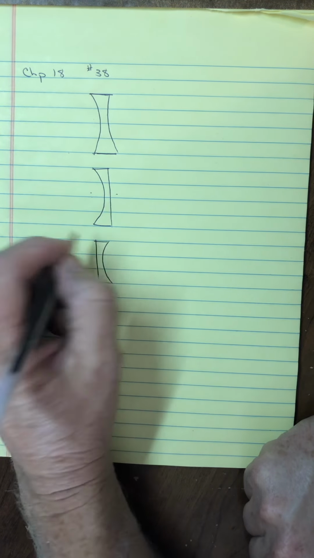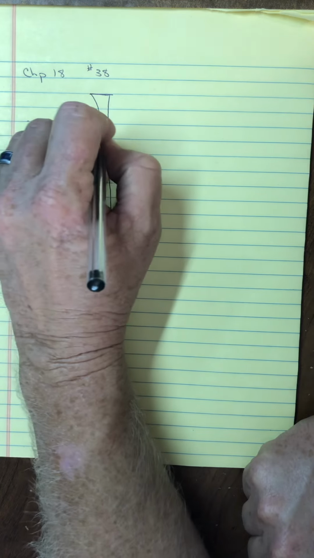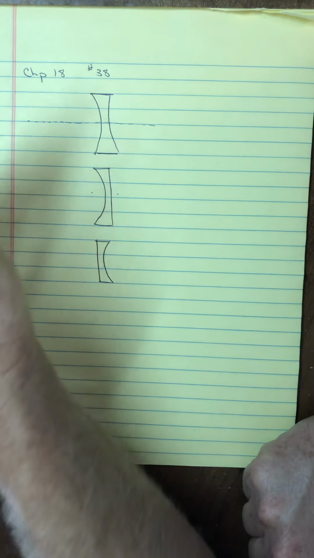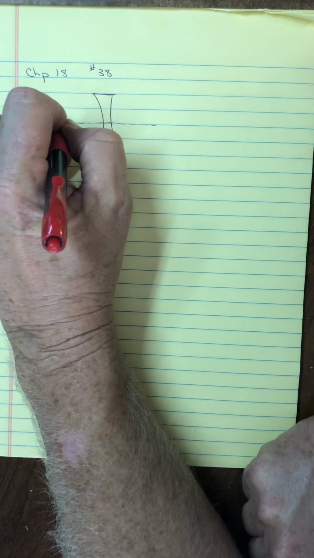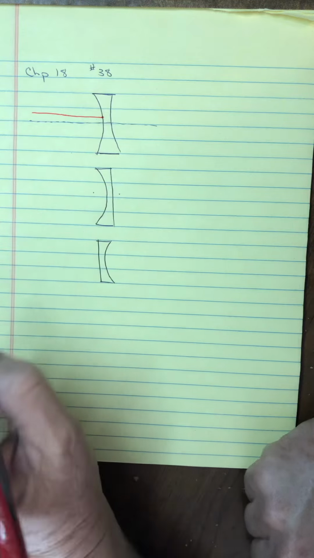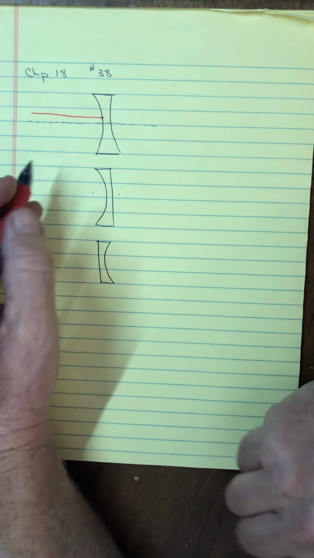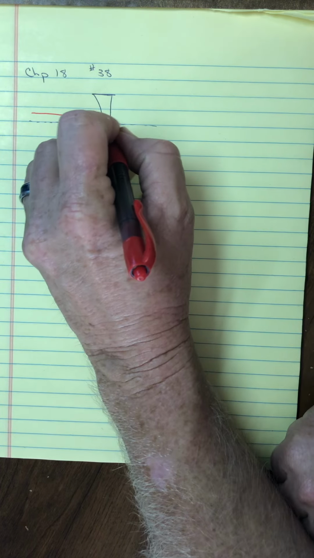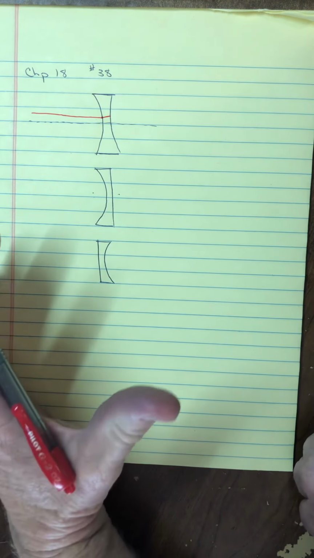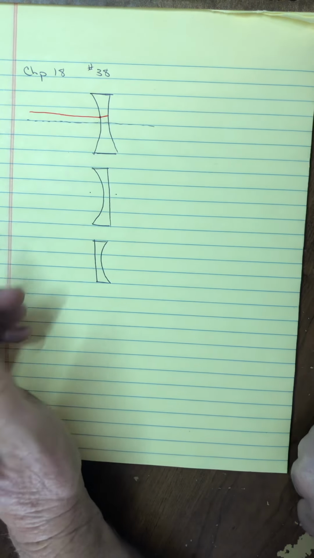You can get the idea that if I draw the center line, the optical axis, and let me make the ray in red as it comes in, it would go into the glass, meaning it bends towards the normal, and since it's concaved over, it would be heading outward, away from the optical axis. That's why we call this a diverging lens.